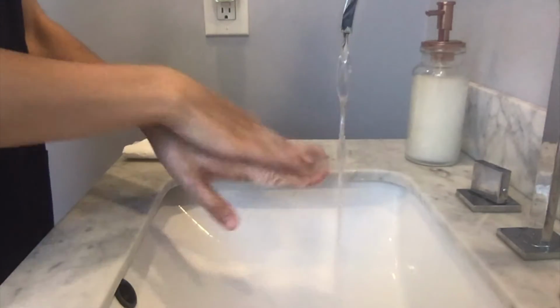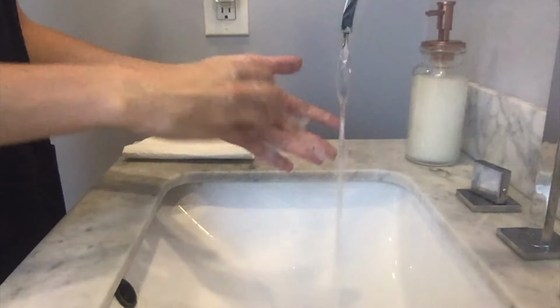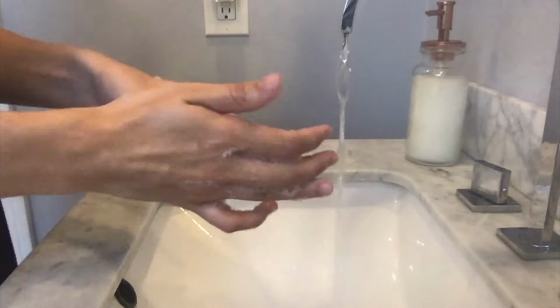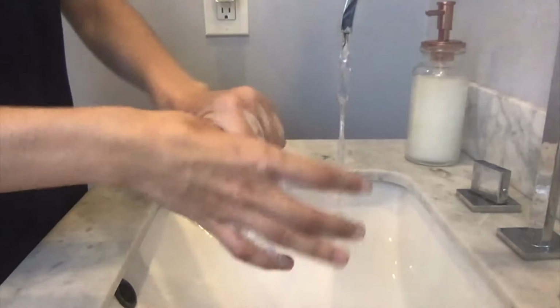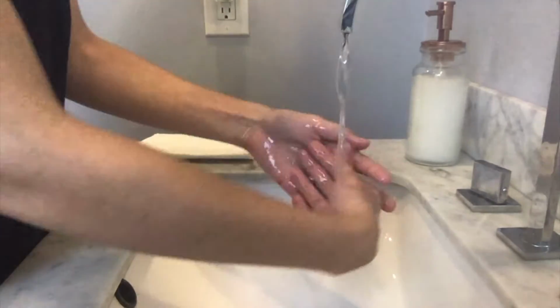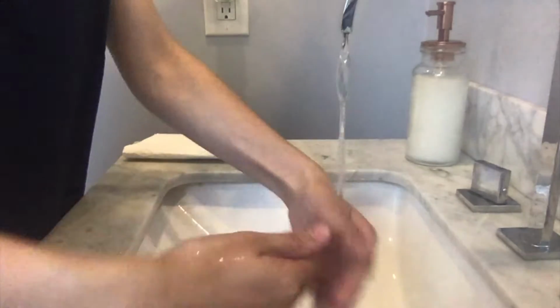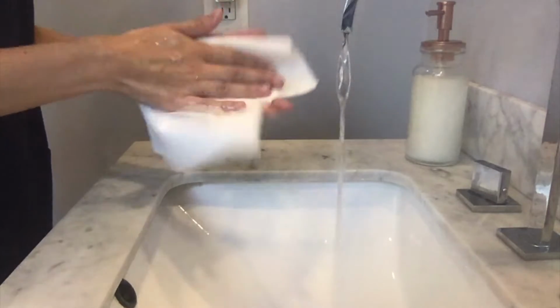And you're going to rub the back of each hand with the palm of your other hand. And after doing so, you're going to rub the fingertips of each hand on your opposite palm. Then you're going to rub each thumb by clasping with the opposite hand. So after a minimum of 15 seconds, rinse your hands thoroughly under the running water until all the soap is removed. Once this is done, you can take a paper towel and pat your hands dry.